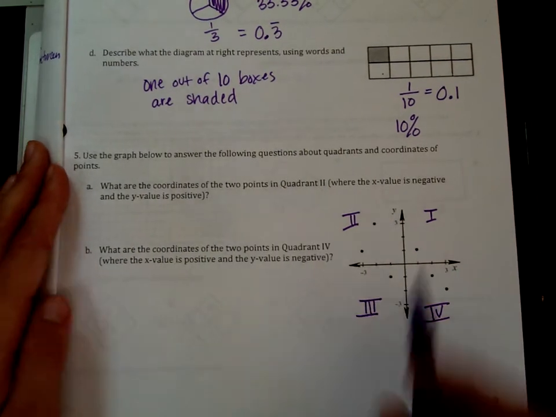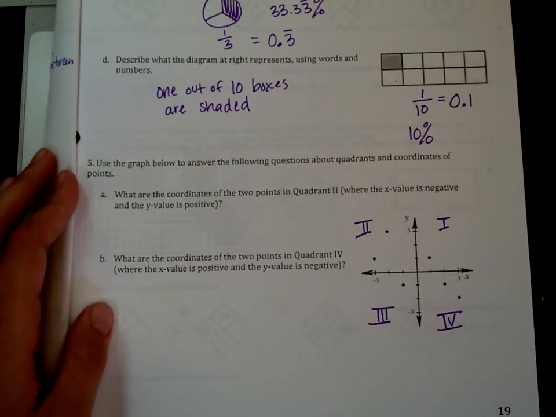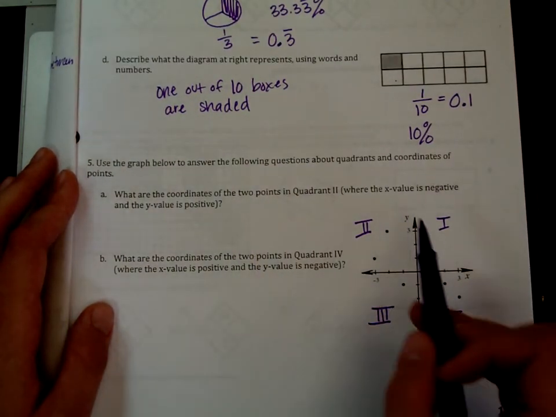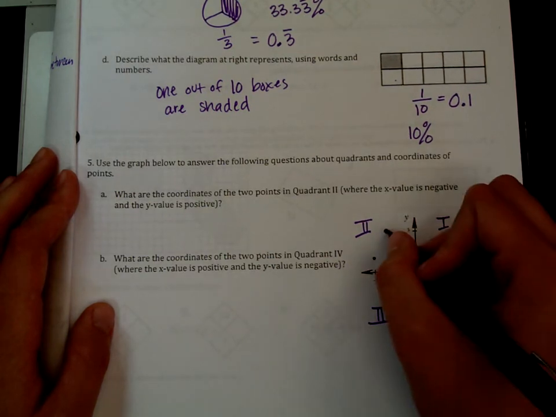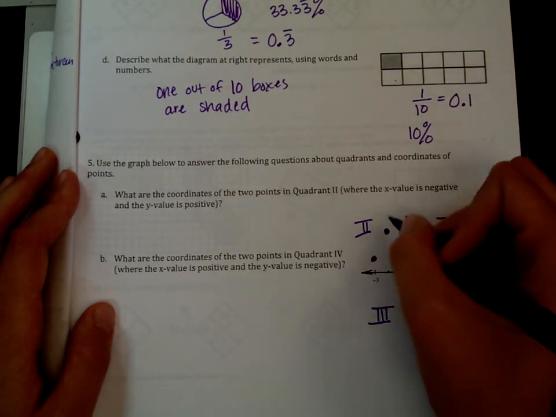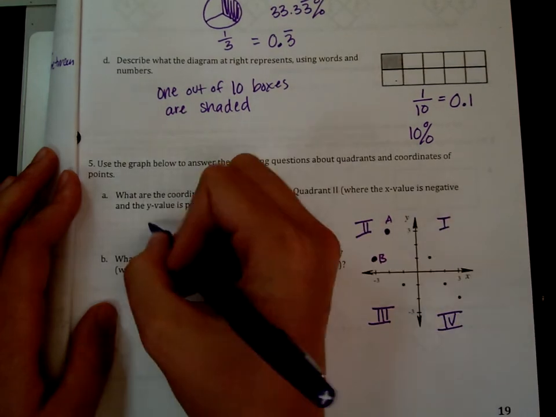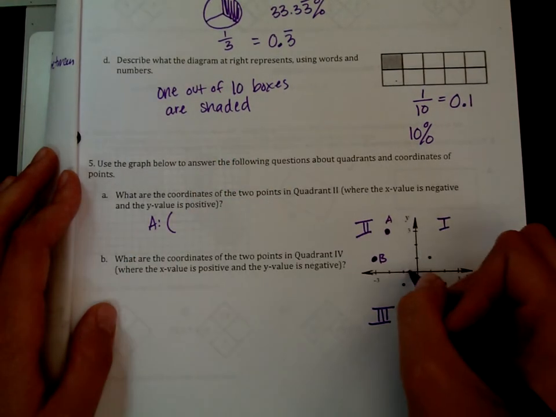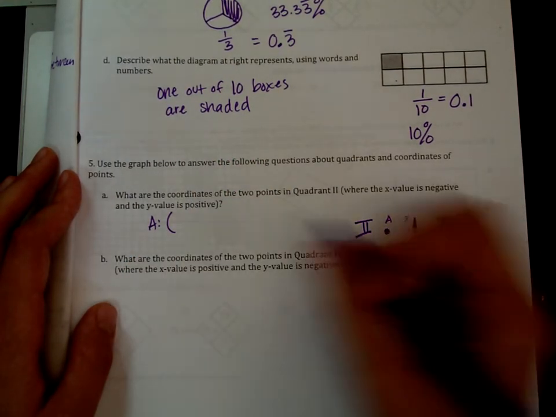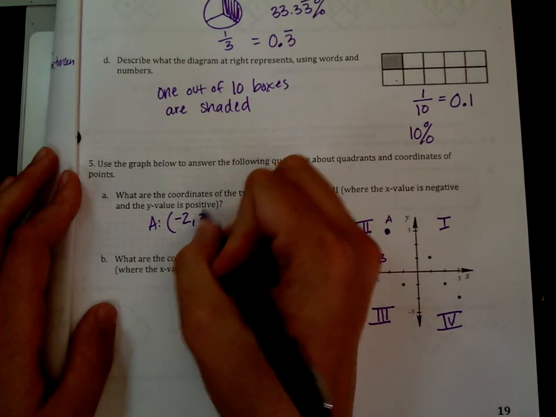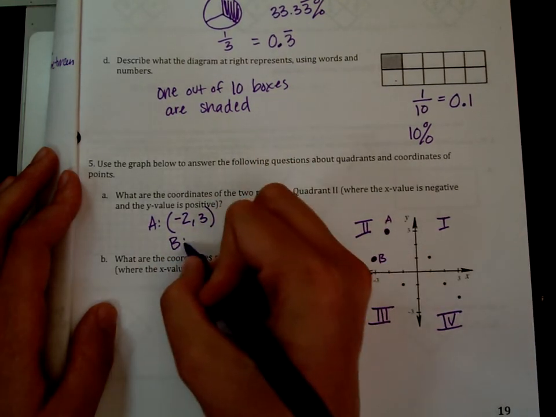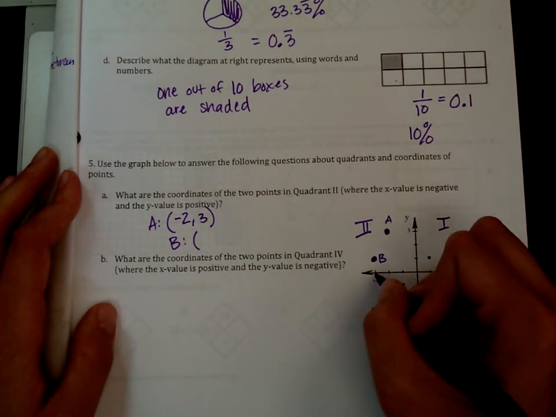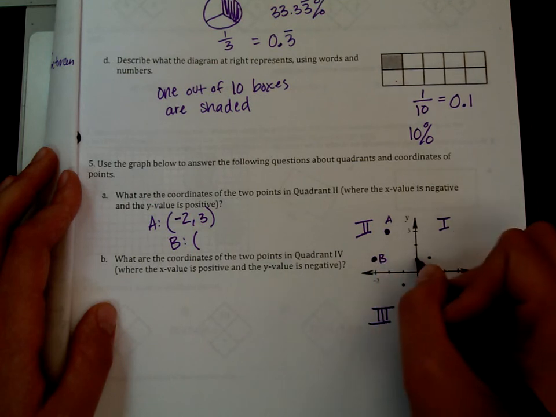So the coordinates of the 2 points in quadrant 2, so those are right here and right here. So I'll label them A and B. So A's coordinates are, let's see, -2, 3. B's coordinates are, let's see, I do X first, -3, and then Y is 1.